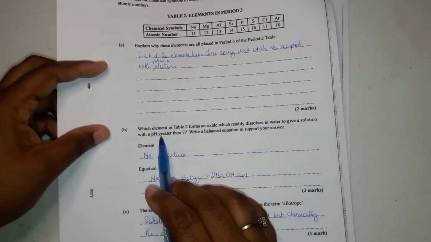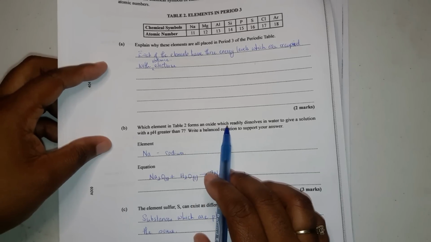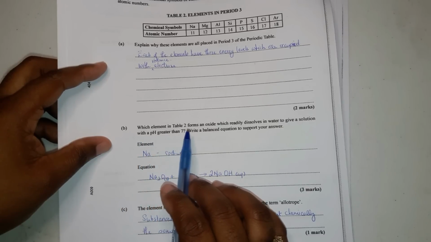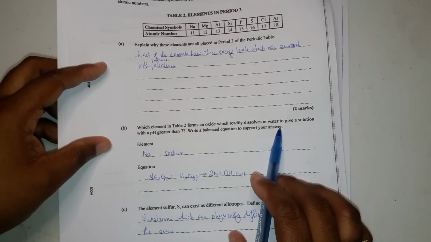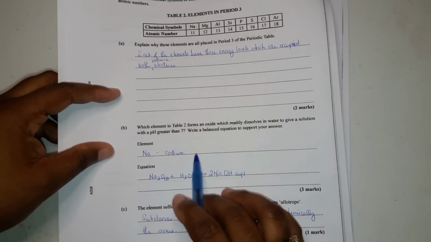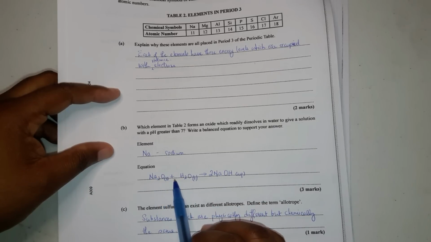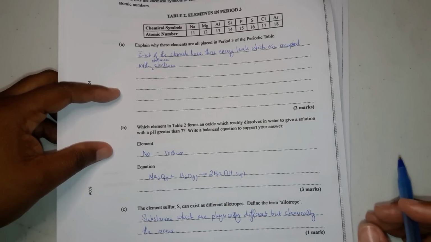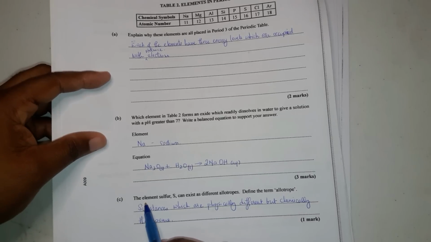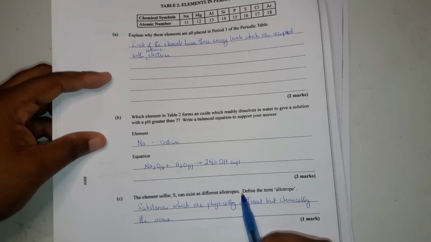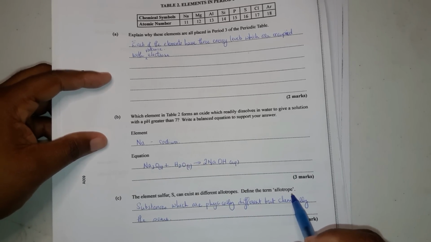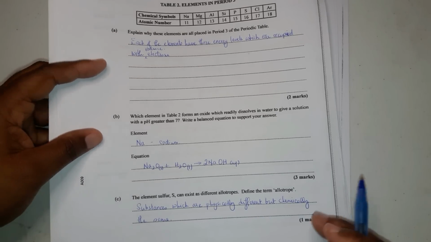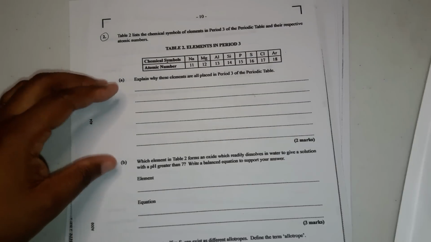And then it says, which element in table 2 forms an oxide which readily dissolves in water to give a solution with a pH greater than 7? Write a balanced equation to support your answer. I picked sodium, and I made sodium oxide react with water to give sodium hydroxide, balanced. Then the element sulfur can exist as different allotropes. Define the term allotrope. Substances which are physically different but chemically the same. Okay, so that should have given me an answer.